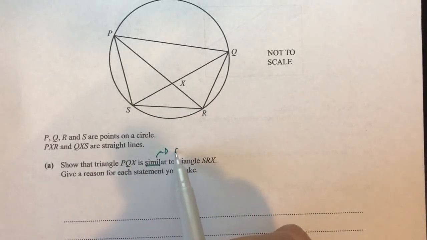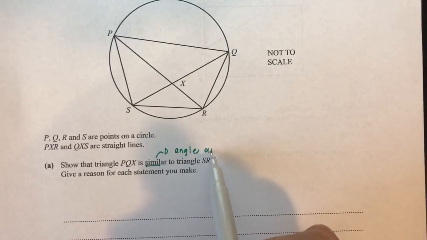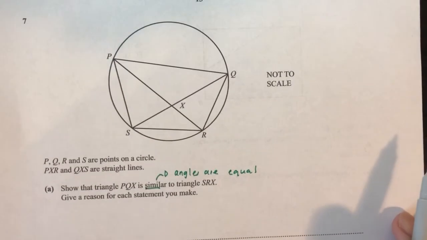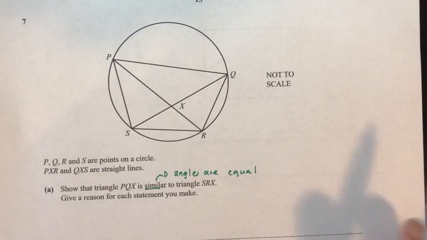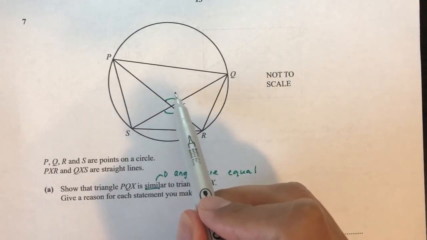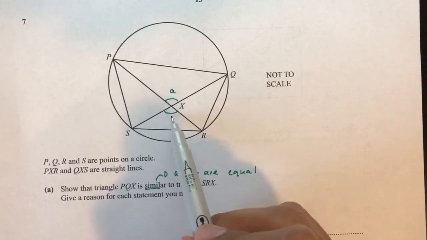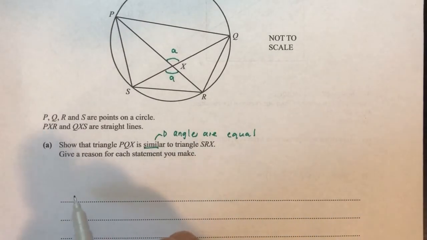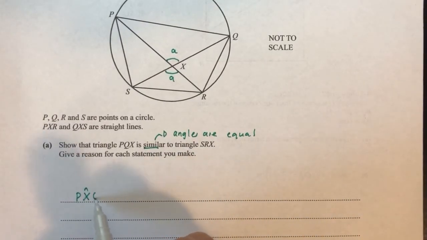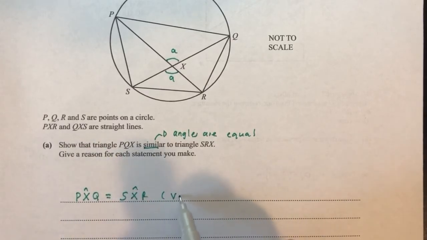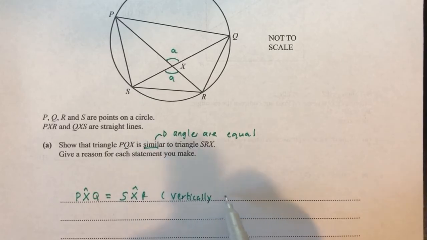You can show that all the angles are equal. So by showing that, you can show these two are similar. So what do we know here? The first thing we know is that since these two angles are vertically opposite, let's call them angle A, they are the same. So first thing, we have angle PXQ equal to angle SXR because they are vertically opposite to each other. That's the first one.